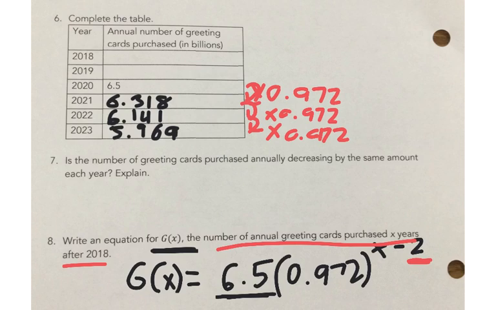There's also another formula that will work if we can fill out the rest of this table. So what was above 6.5? 6.687. And how did you get that number? I divided. Yep, by 0.972. And then do that again to find 2018, and you should get 6.88. Is everybody good with that?